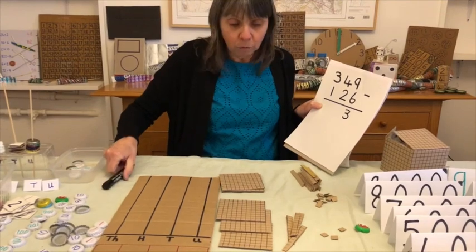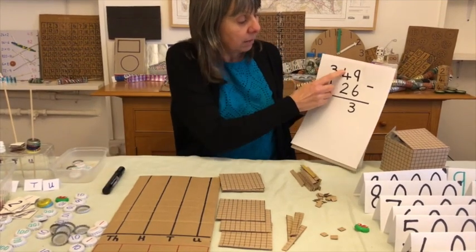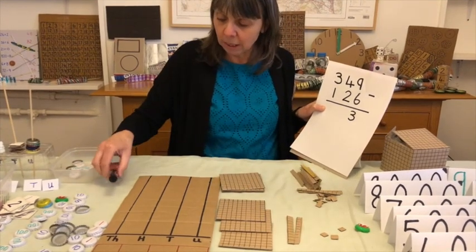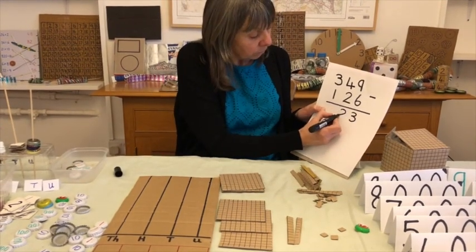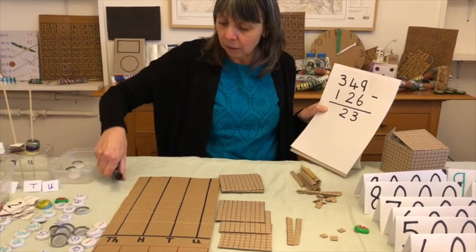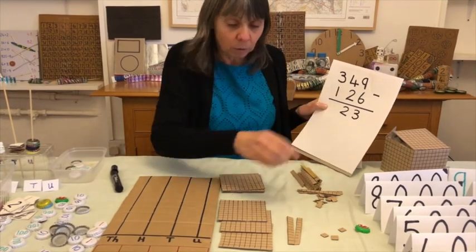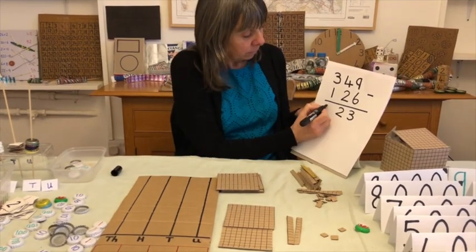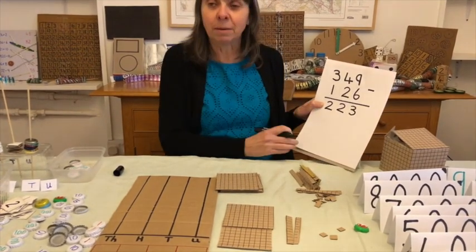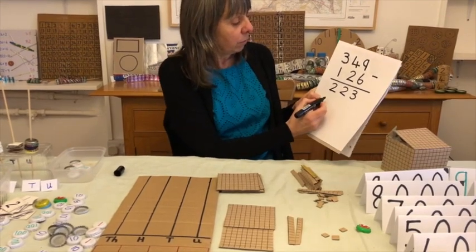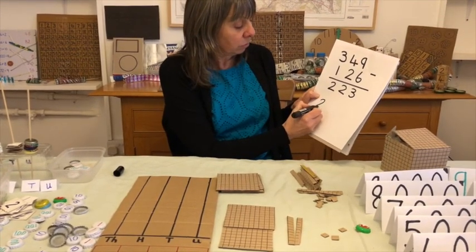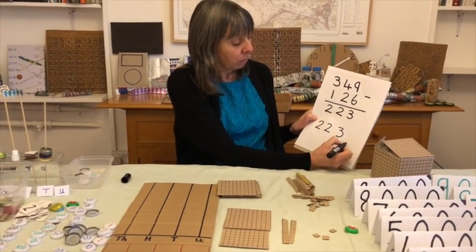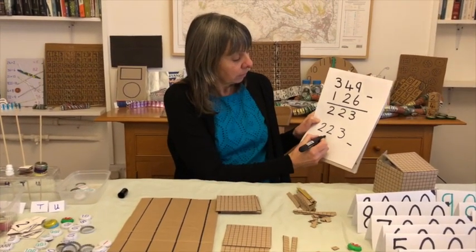We've got 4 tens, take away 2 tens, so subtract 2 tens leaves me with 2 tens. And 300, subtract 100, leaves me with 200. Okay, so that's quite simple. But what if we start with our 223, and this time we're going to subtract 44.